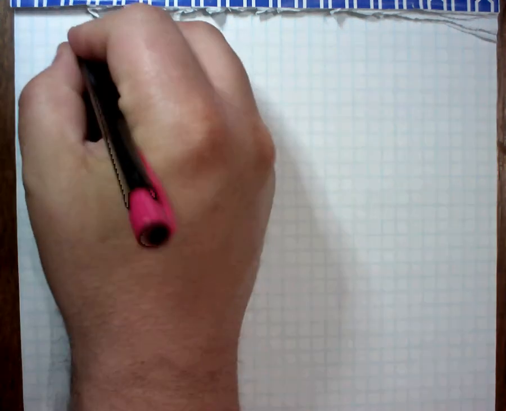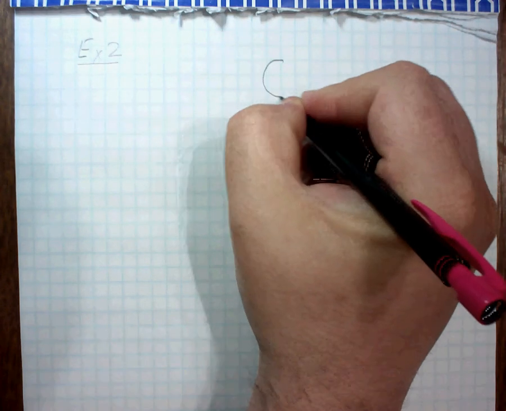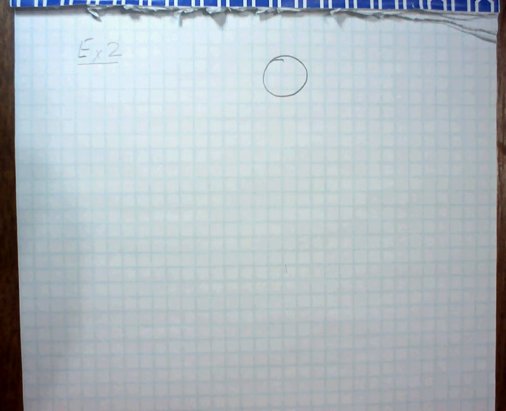So for example number 2, we're going to find the arc length, and that is an actual length, just a portion of the circumference.